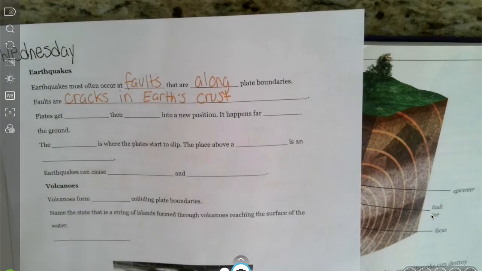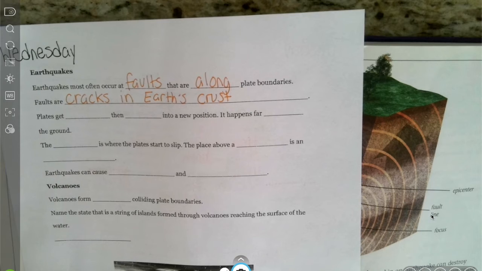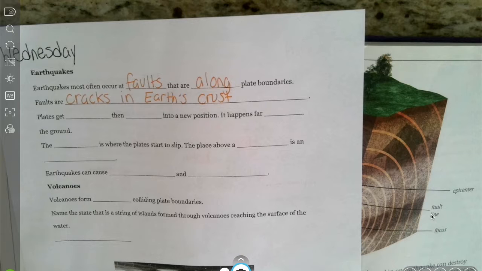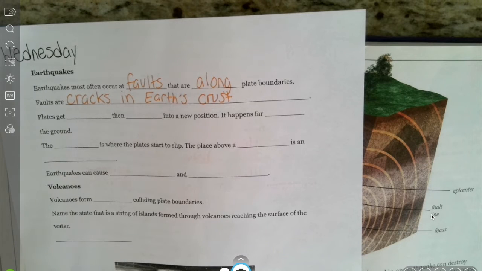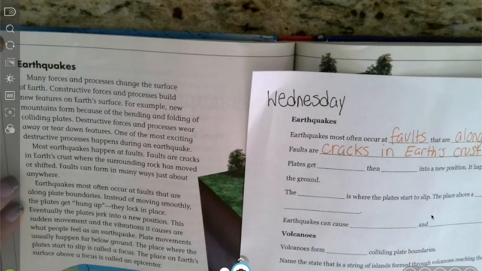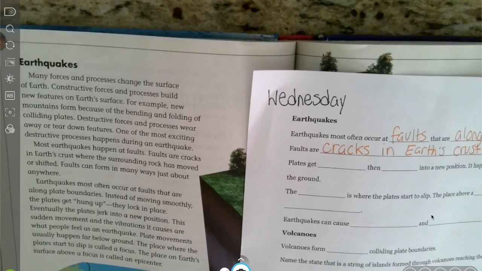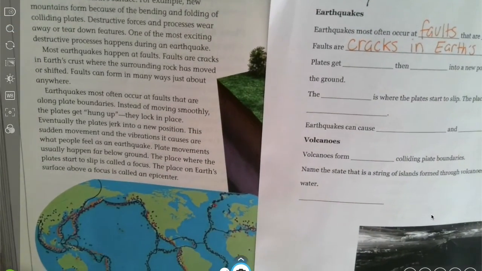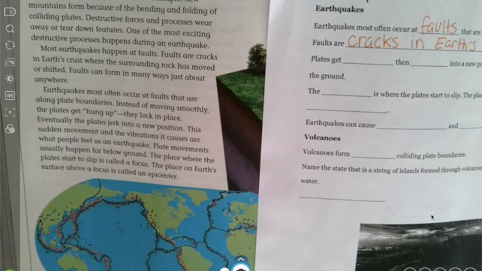So if you think about it, on a sidewalk, a new sidewalk obviously has the cracks that are put into it, but a fault is one of those cracks where it's not supposed to be there. The ones that happen when either something falls on it, something hits it, or it's just been a really long time since the sidewalk's been done. That is similar to a fault that happens in the Earth's crust. So faults can form in many ways and can happen just about anywhere. Earthquakes most often occur at faults that are along plate boundaries.